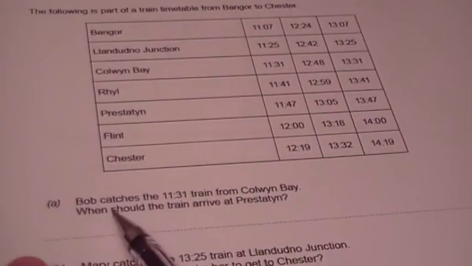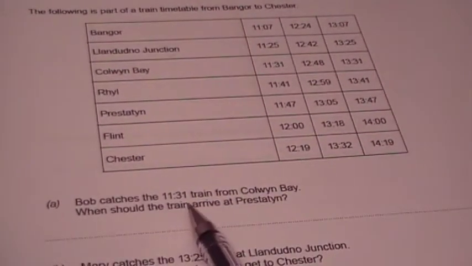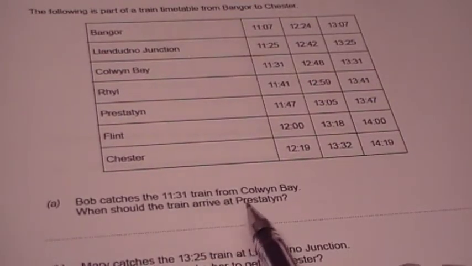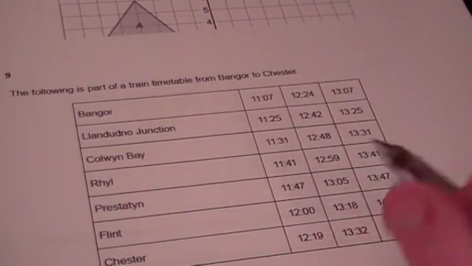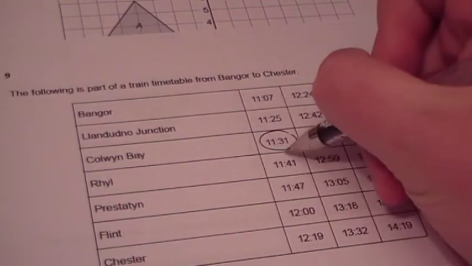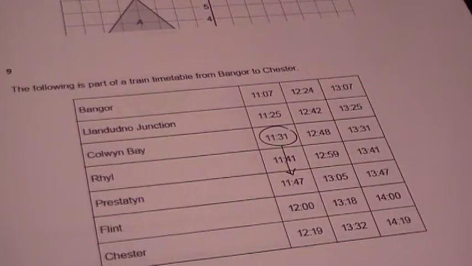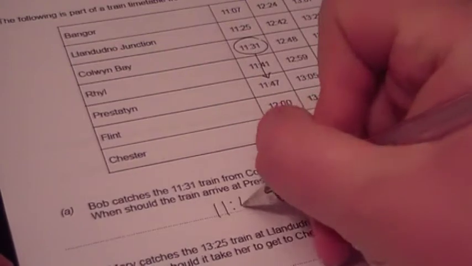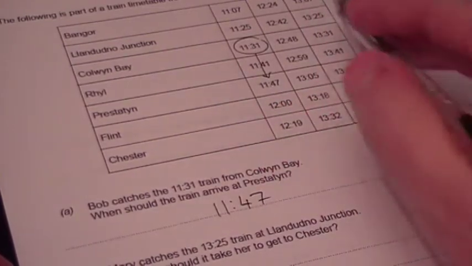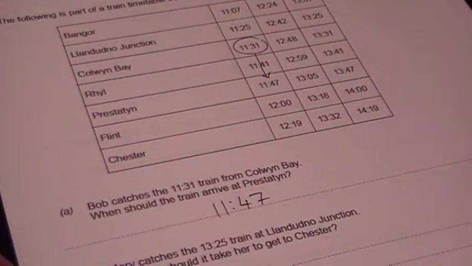First question says, Bob catches the 11:31 train from Colwyn Bay, when would that train arrive at Prestatyn? Well, the 11:31 is the first train that we're given here. So when will that train arrive at Prestatyn? It'll arrive at 11:47. No need to put AM because the whole timetable is given in 24-hour clock.